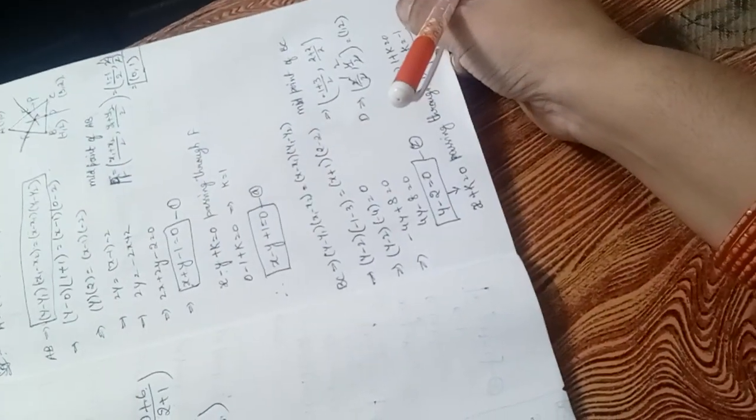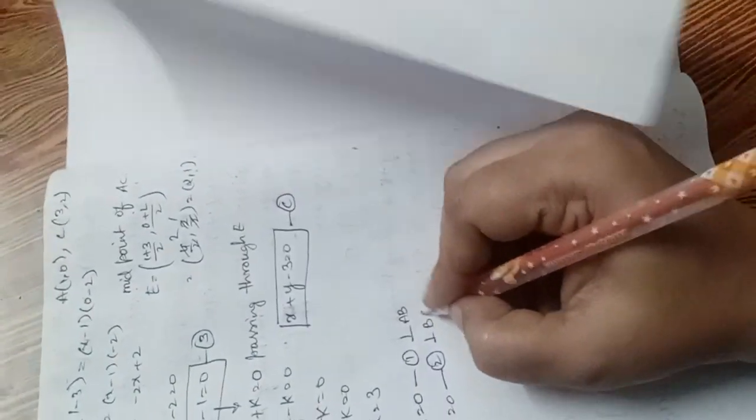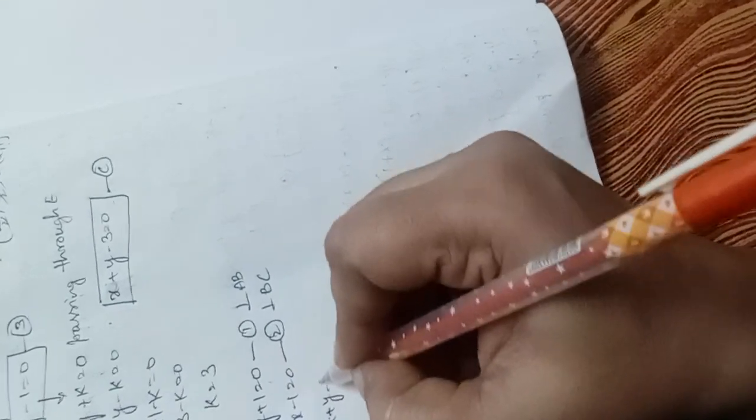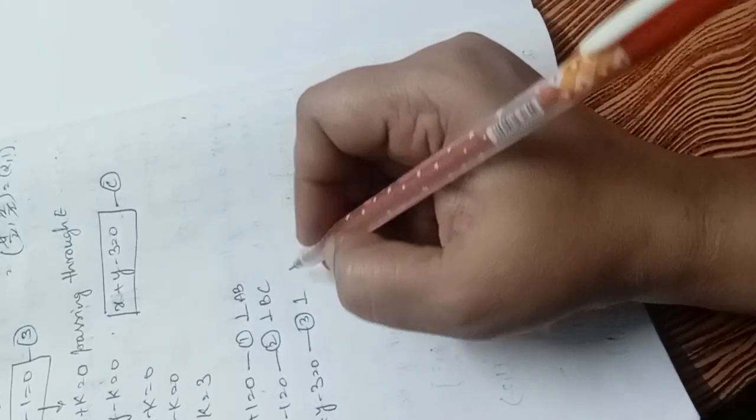Next, perpendicular to BC: x plus k equals 0, x minus 1 equals 0. This is the second equation, which is perpendicular to BC. Next, x plus y minus 3 equals 0. This is the third equation, which is perpendicular to AC.